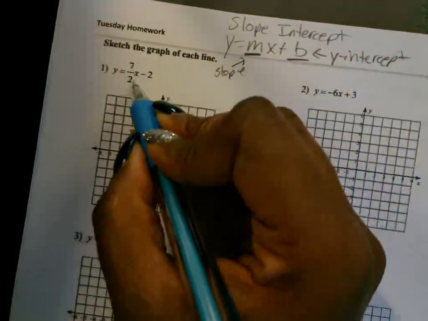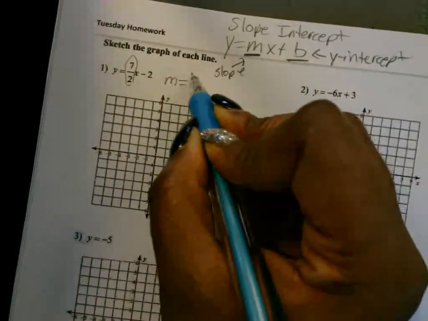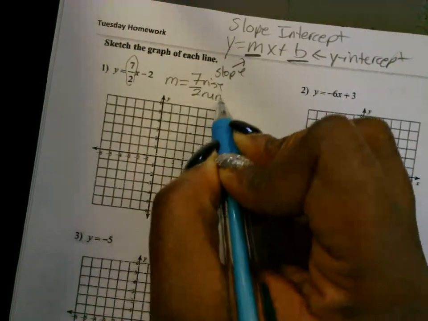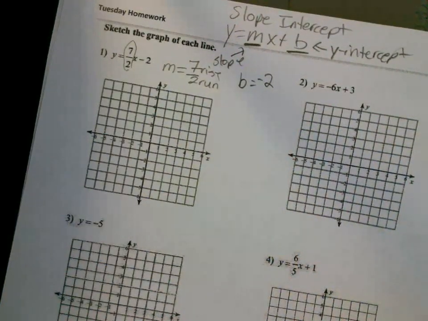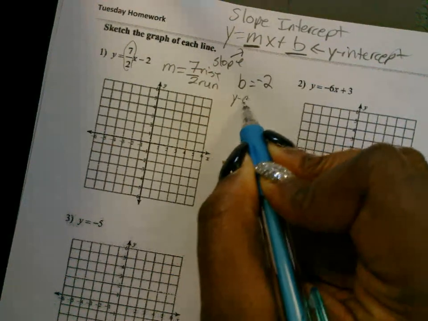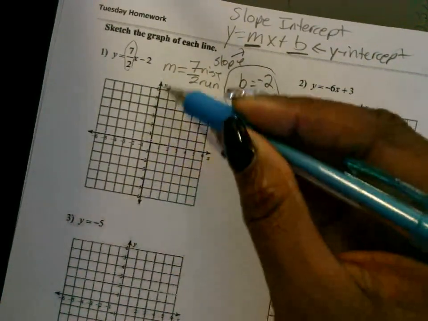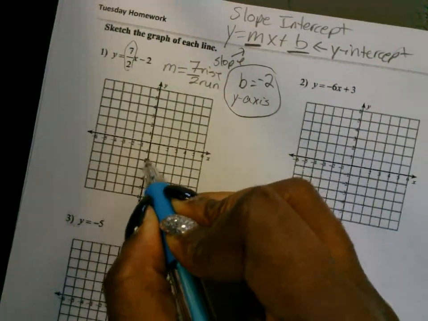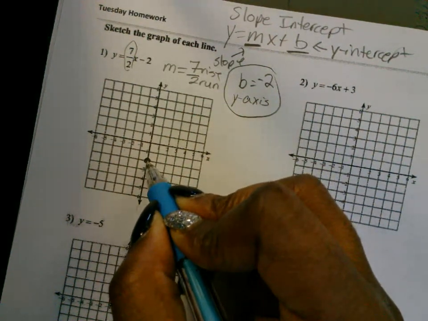All right, so let's label. My slope here is the number that's attached to the x, not x, but the number attached to it. This is 7/2. This is my rise. This is my run. And my b is -2. So now the second step is to graph your b on the y-axis. This is your y-axis here. So we're going to graph -2 right here. And we're going to go from here up 7 and over 2.